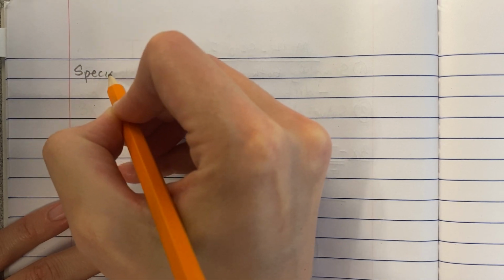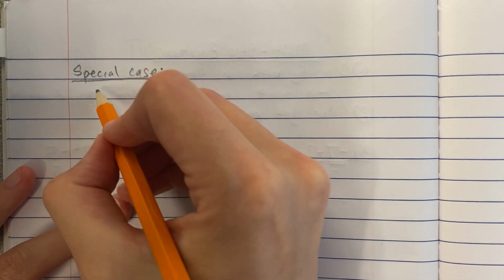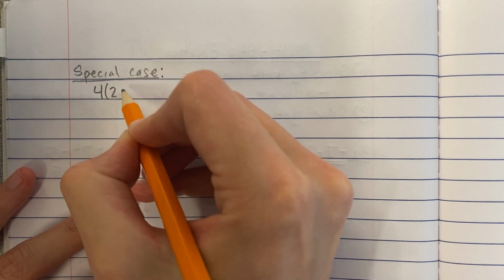I want to share with you a special case, okay? When I say special case, what a special case refers to is something that we already know, but it's like a kind of specific example of something that we might do a little bit differently, okay? So I want to share this equation with you.